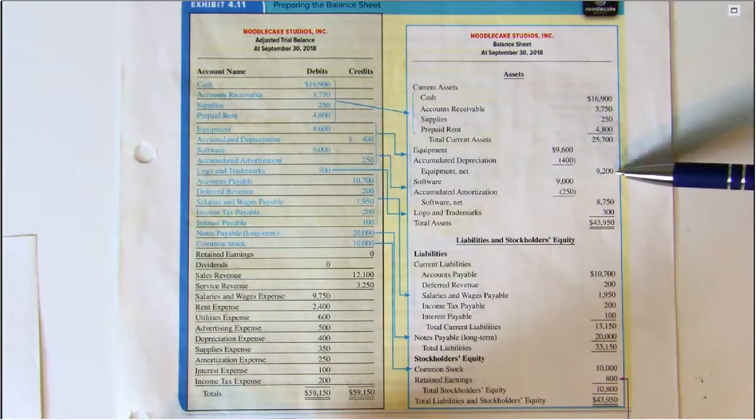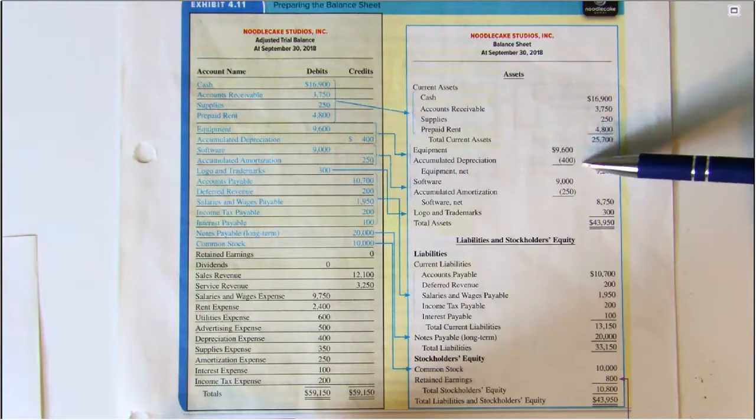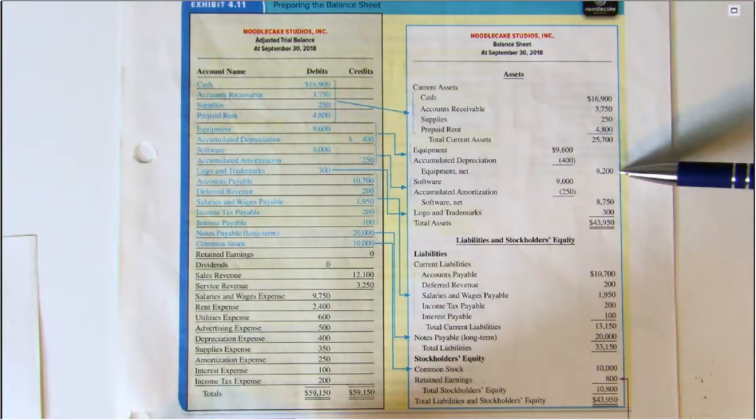So the amount reported here is a net figure. Cost $9,600 for the equipment, less $400 in the accumulated depreciation, or how much it's worn out so far, gives us $9,200 as our net equipment.